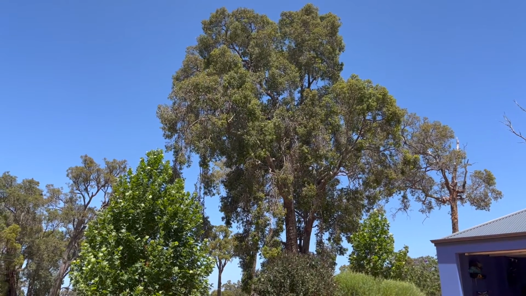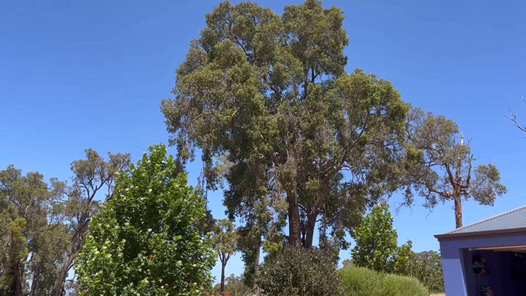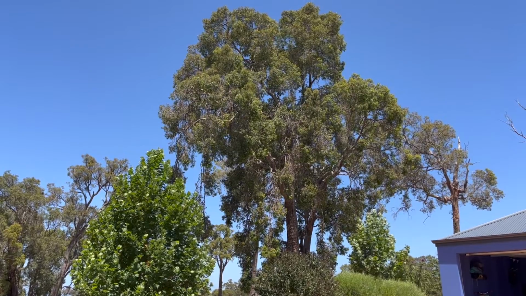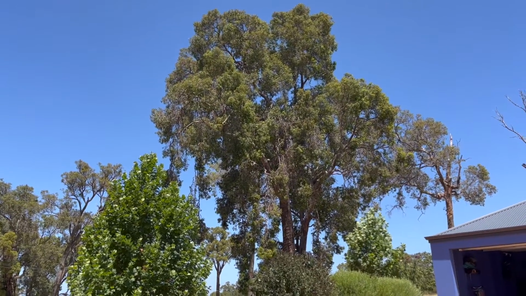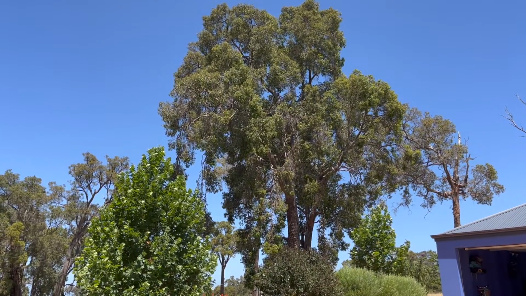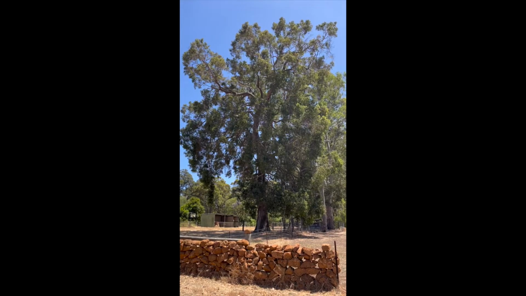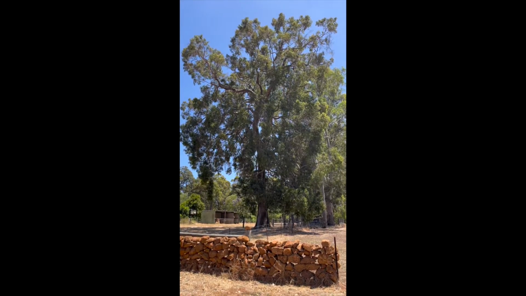Whereas this tree is an example of what we would call a tree with a field pasture crown or a paddock crown. And trees which have this type of crown are far better designed for dealing with wind load, for dealing with storm events. And here we have another tree with a classic field pasture crown.